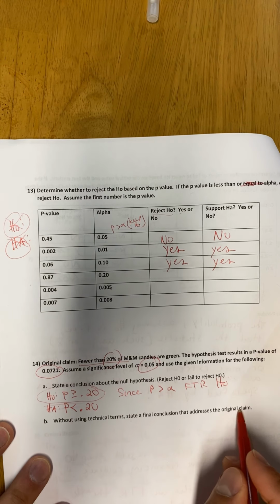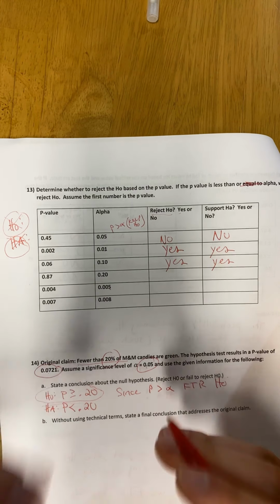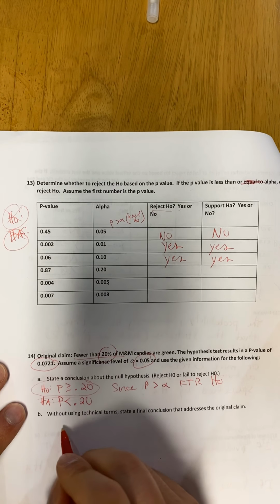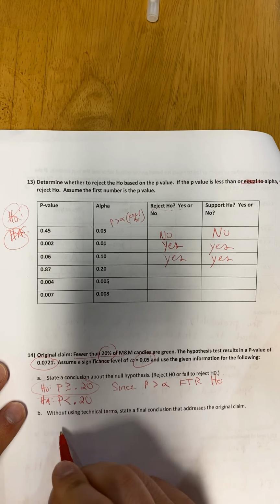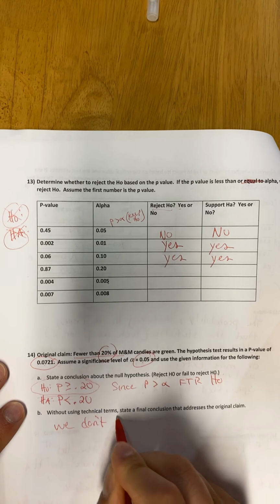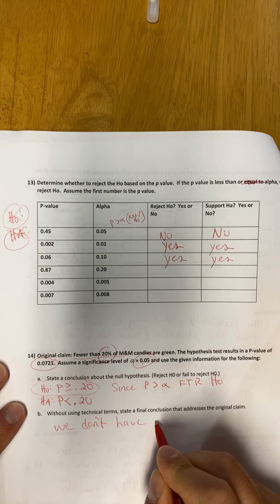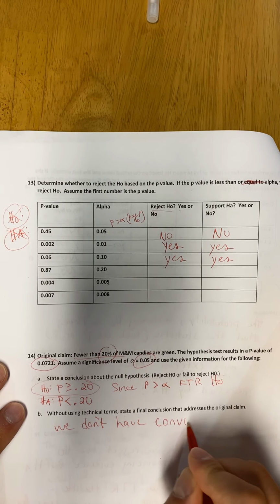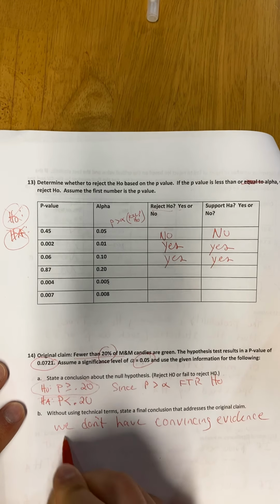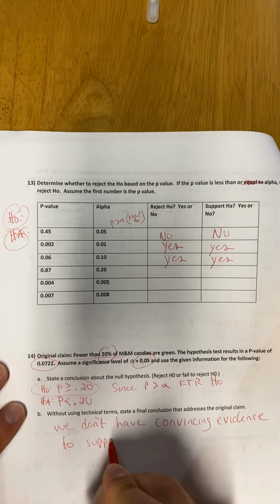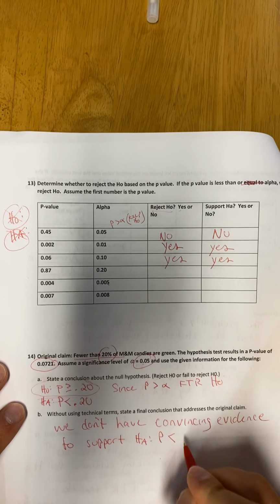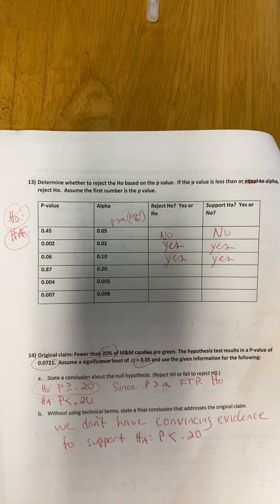State a final conclusion. We talked about the H0, and now we go on to the HA. If I'm failing to reject the H0, I don't have evidence to support that. We don't have convincing evidence to support the fact that the proportion of green is less than 20%.